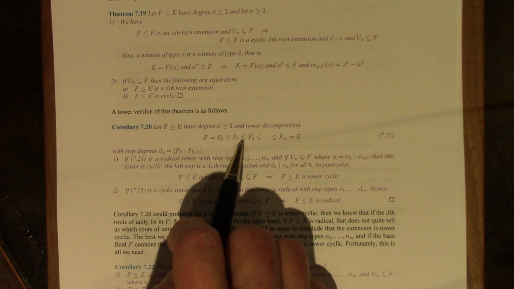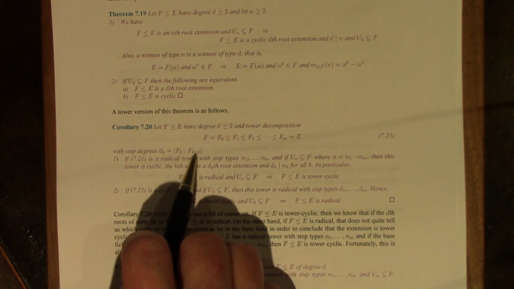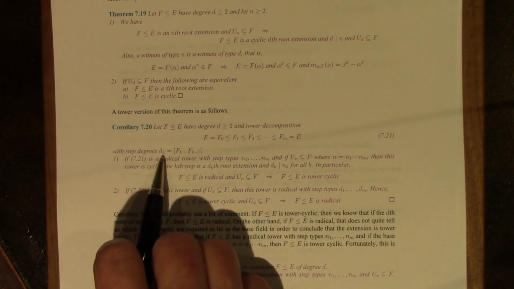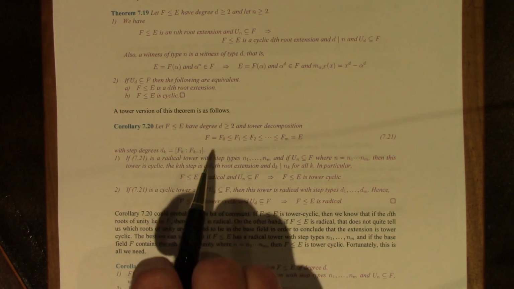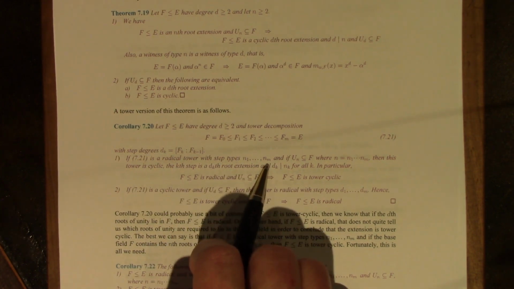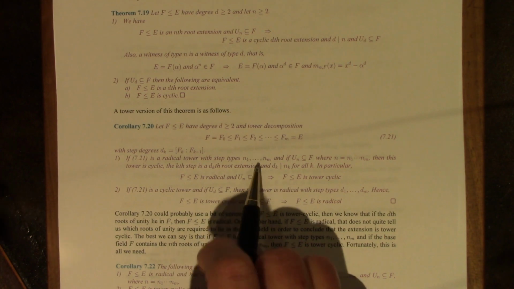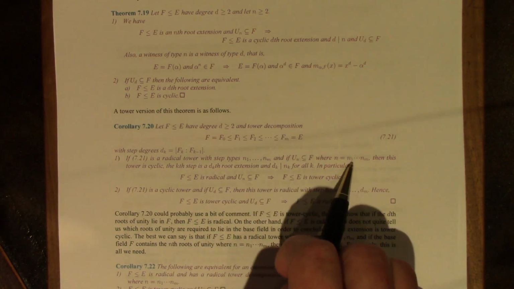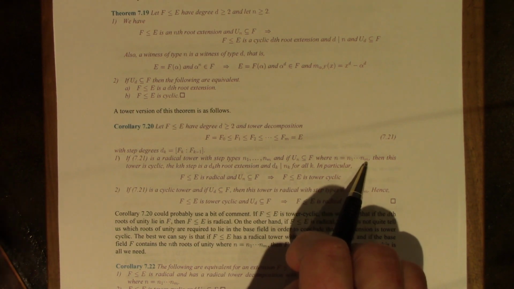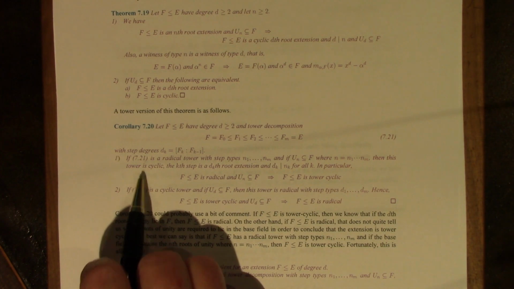And let's say the degrees here from F_{k-1} to F_k is d_k. If this tower is a radical tower with these step types, and if the nth roots of unity lie in the base field where n is the product of the steps, then this tower is cyclic.